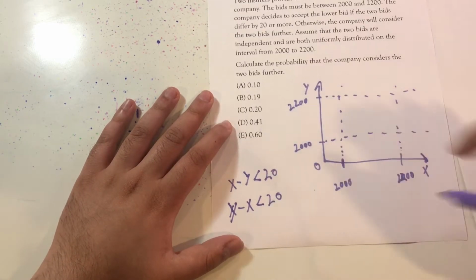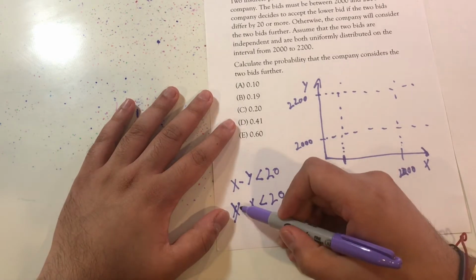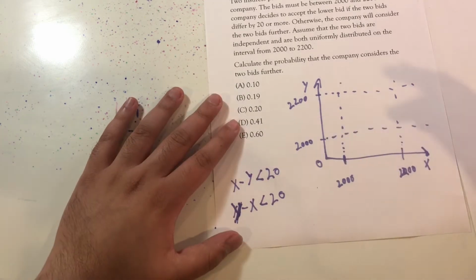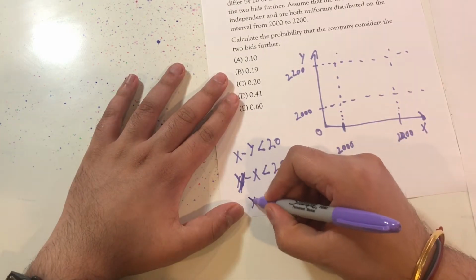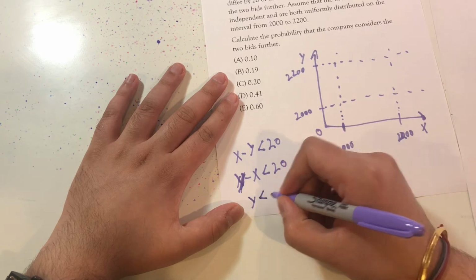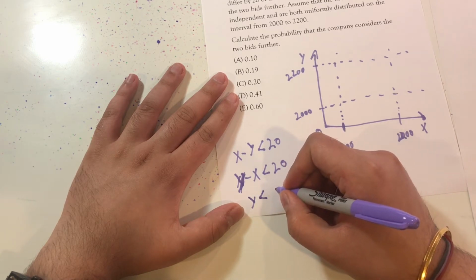If these two situations hold, then we're going to consider a new bid. So let's actually graph those lines. I'm going to set these both equal to Y. So I have Y is less than X plus 20.